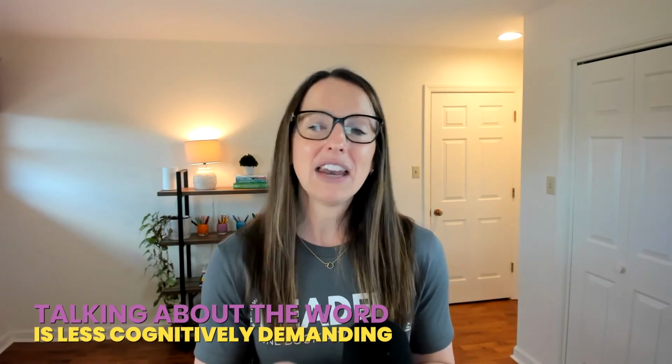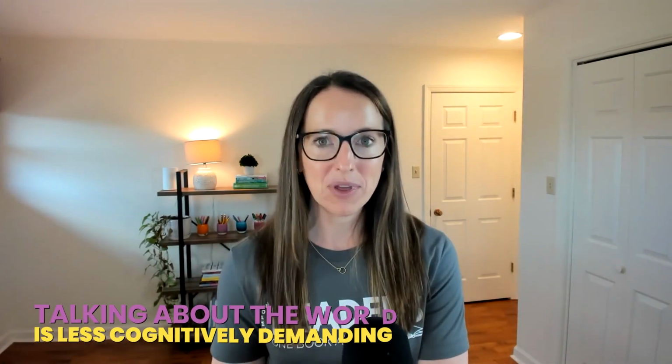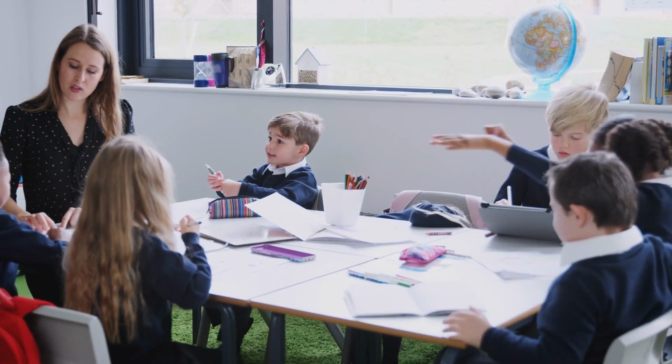And the reason why this can be a great thing to do before we have students write using the word is that talking about the word and creating sentences orally is a lot less cognitively demanding than if we just asked our students to come up with a sentence using the word. So turn and talk with a prompt is another great way to get students to engage with the word in a much more open-ended, authentic way, but they have some support that is going to make it easy for them to be successful.